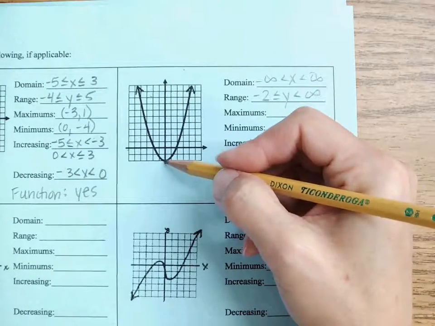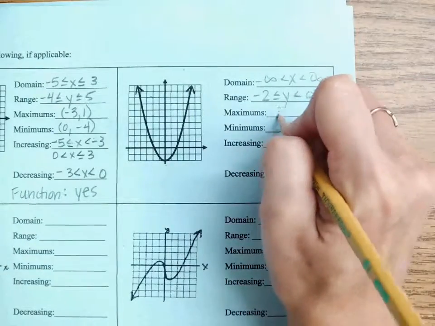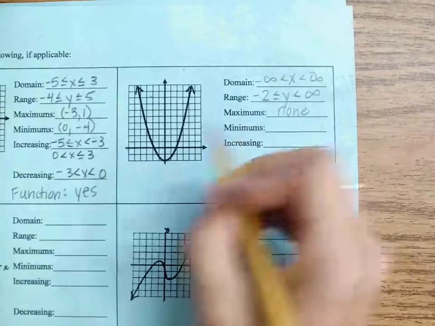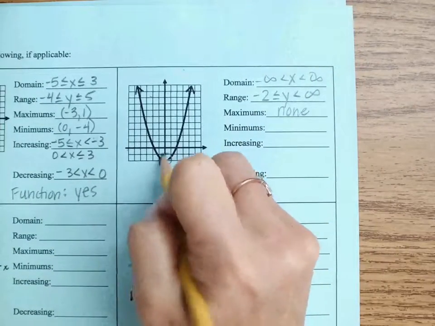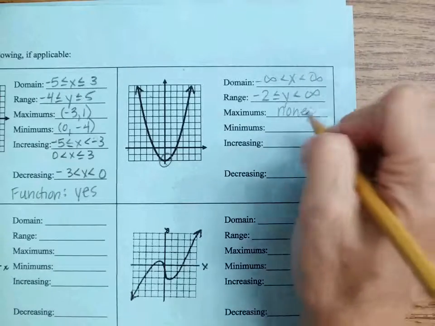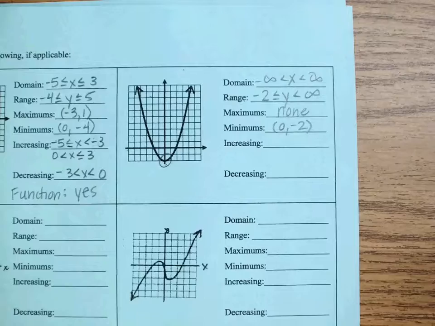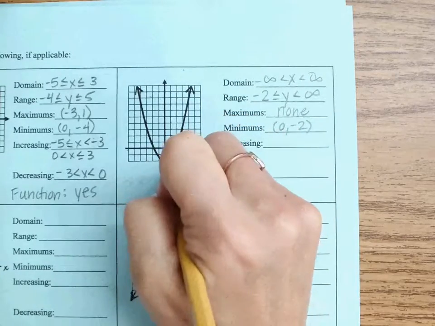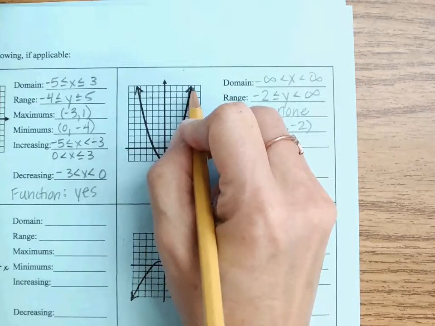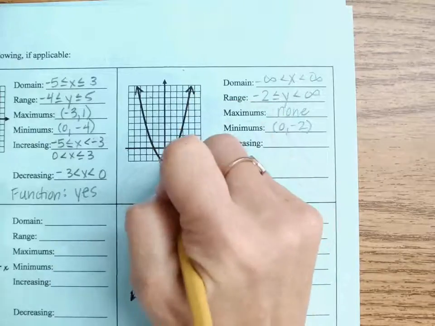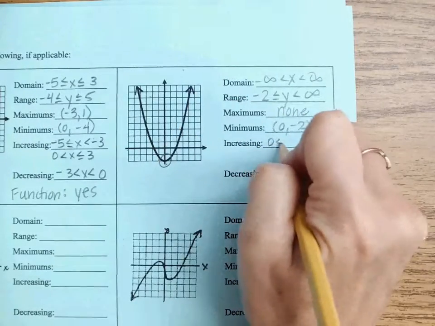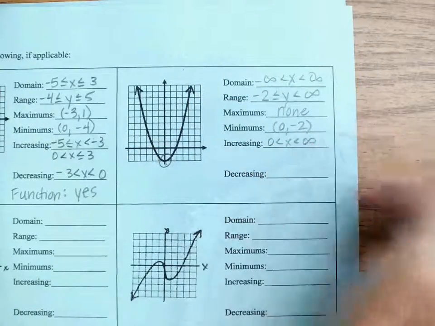Maximum, I have no turning point that's a maximum, so we'll go ahead and write down none. I do have one turning point that's a minimum. And that minimum, we're going to write it as an ordered pair, is 0, -2. I have one increasing. My increasing is from my turning point to infinity, and that's what we're going to write down. So my turning point is at 0, and it goes to infinity.